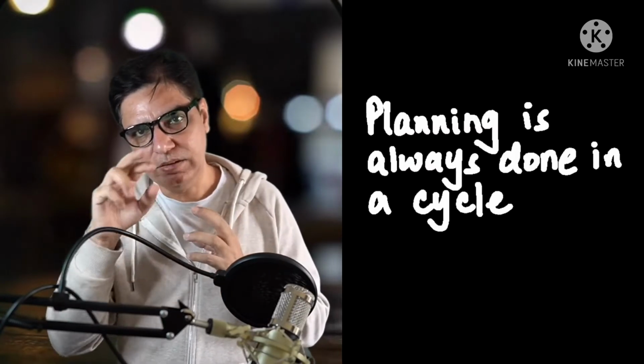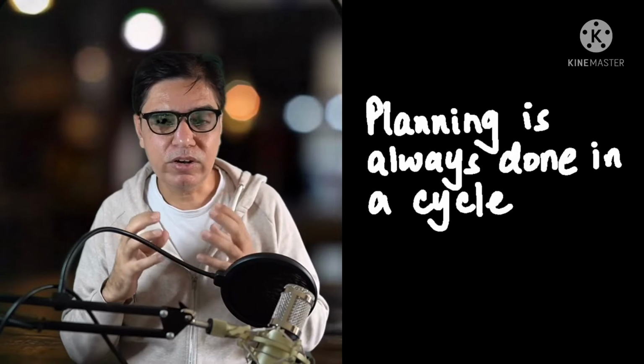So planning is always done in a cycle or in a cyclical manner, which we call as the planning cycle. The best book to know or read about health planning is An Introduction to Healthcare Planning by Andrew Green. That is what I normally recommend to all people to have an understanding of what healthcare planning is all about. It's one of the best books which have been written on this subject.